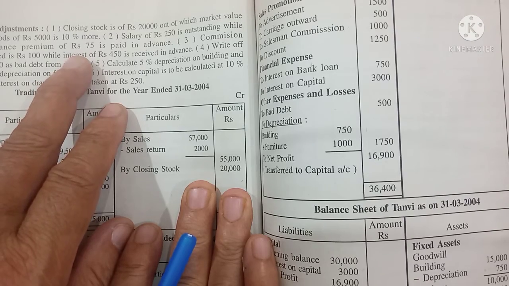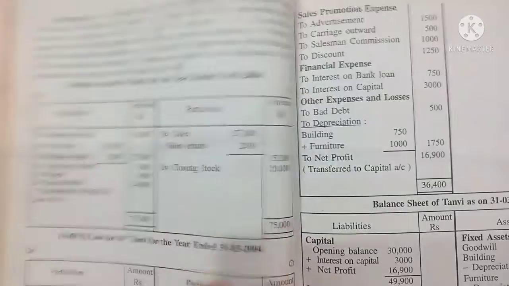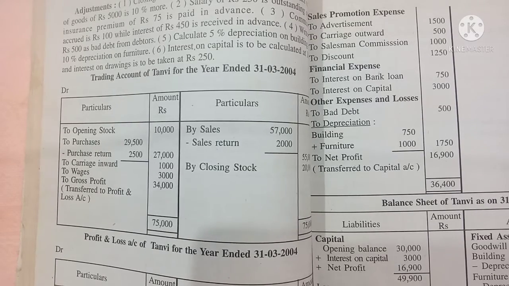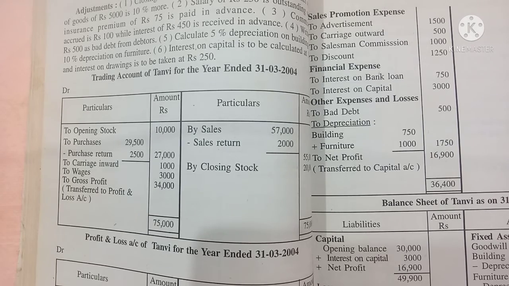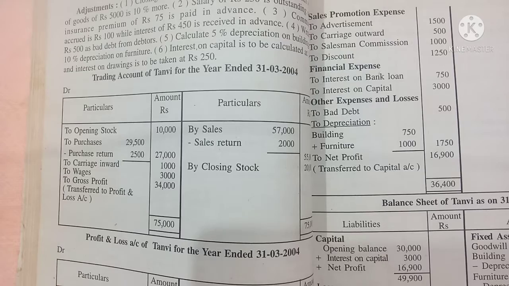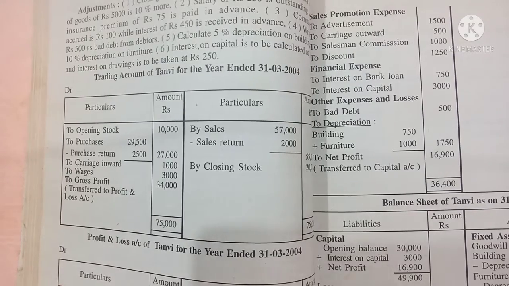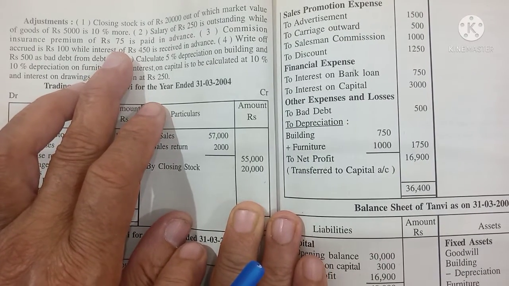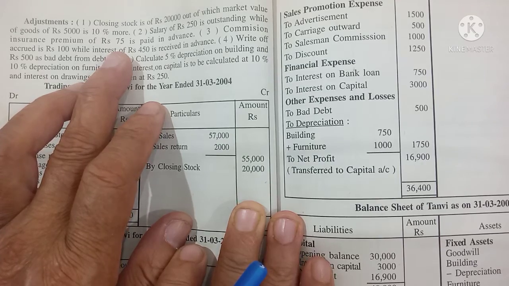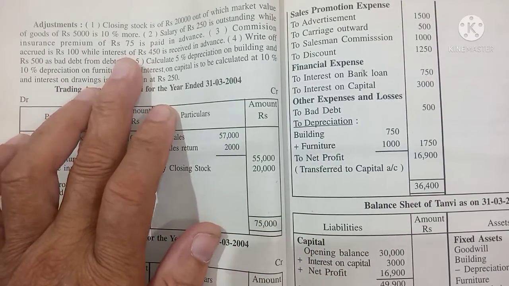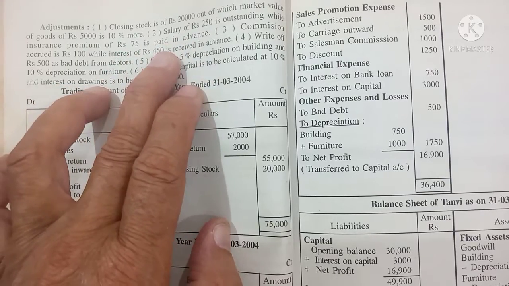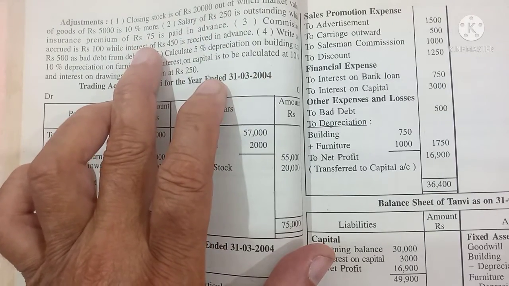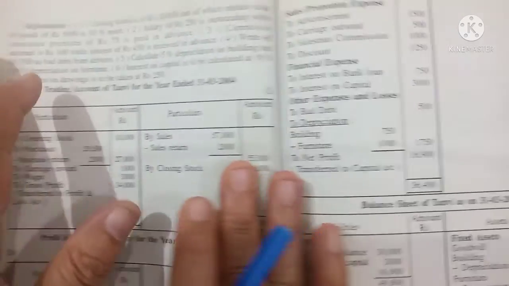And the insurance premium of 750 is paid in advance. Paid in advance means you have paid more. If you have to pay, then you add with the expense. If you are paying more, then deduct from that expense. Insurance premium, you wrote in profit and loss account debit side. First effect, you deduct from insurance premium what you paid in advance, 75 rupees, and second effect, you write in the asset side. So outstanding salary and paid in advance are the reverse. Outstanding salary you added and it is a liability, and paid in advance you deducted and it is an asset.